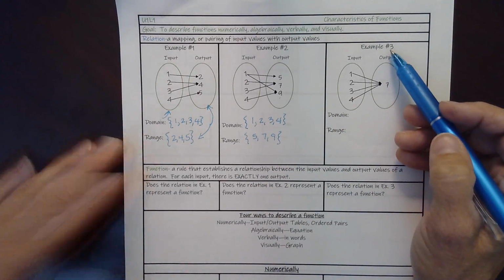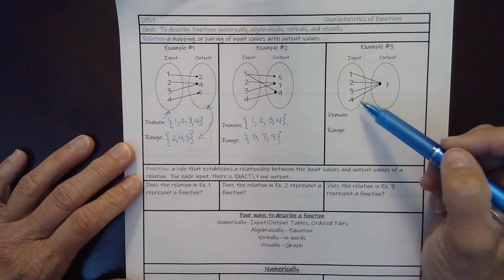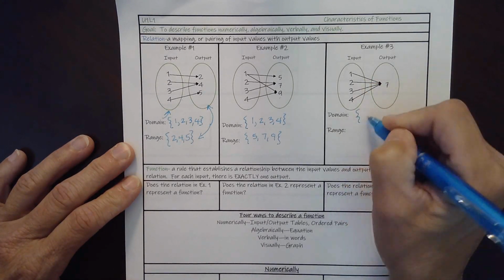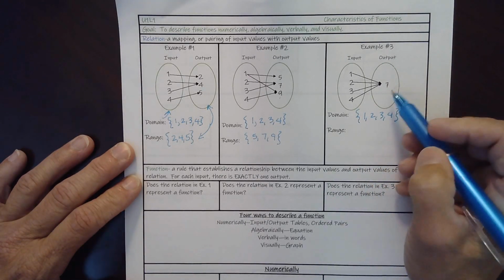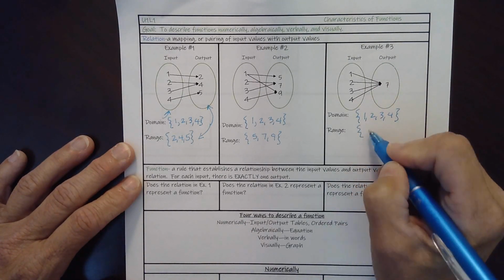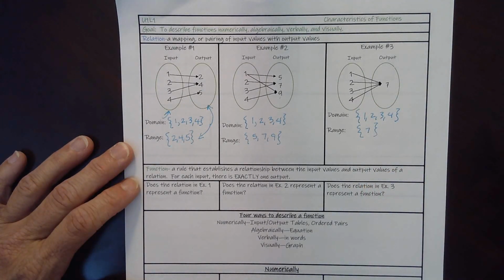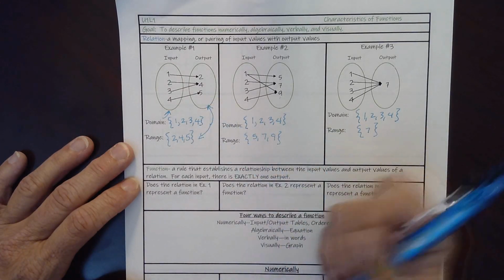But then we have example 3, where I got real creative and used the same input values for the domain, 1, 2, 3, and 4. And the range for this includes the only value of 7. So a relation is simply a set of input values paired with a set of output values.